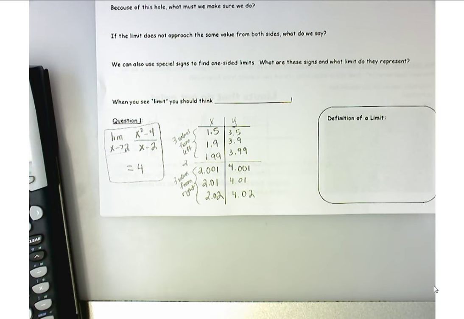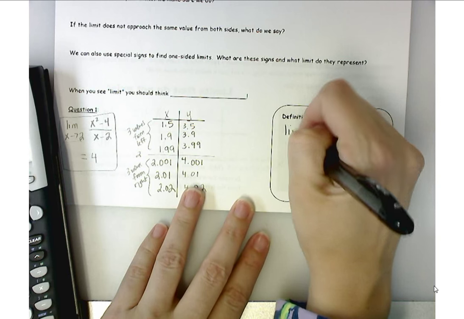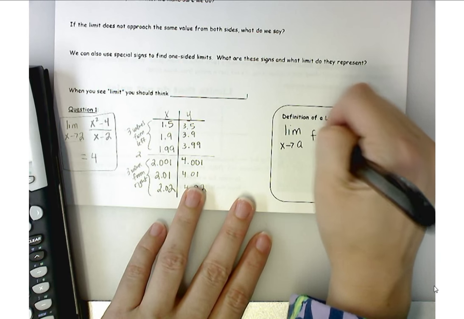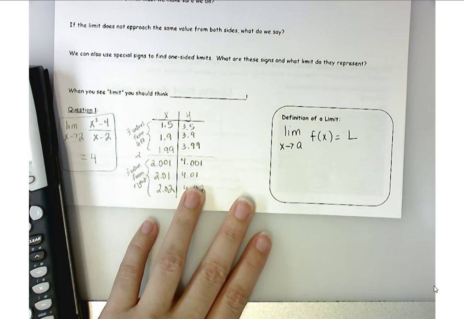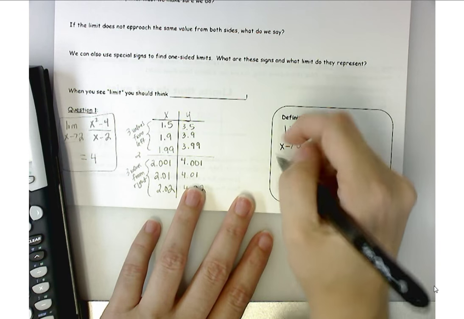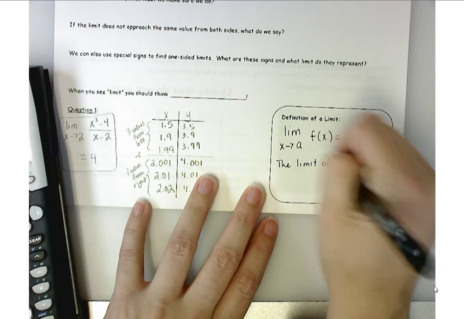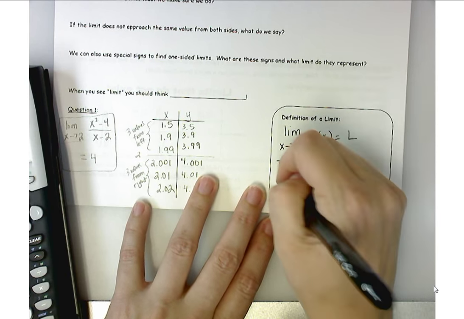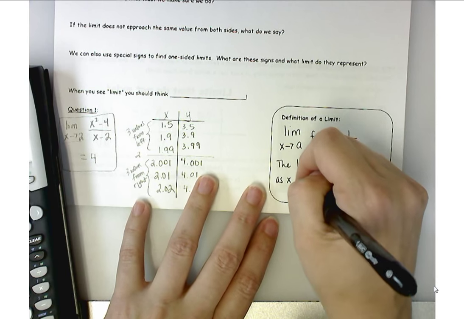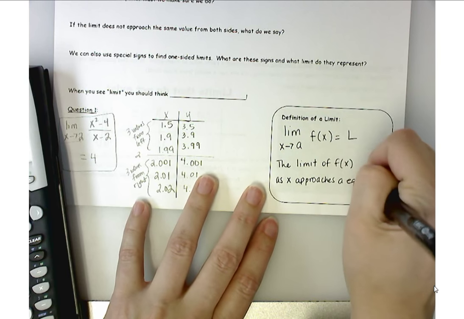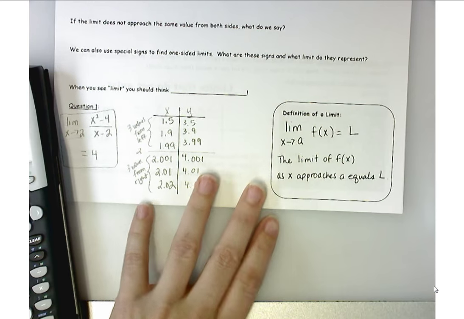Okay, so let's write a general definition for the limit. Okay, so if we have the limit of f of x as x goes to a, f of x would equal L. Okay, and then the limit of f of x as x approaches a equals L is what it means.